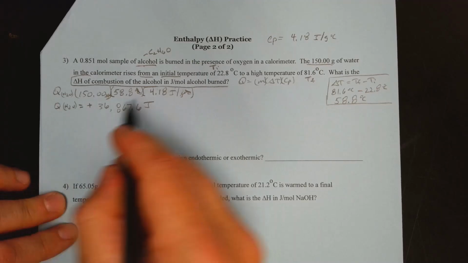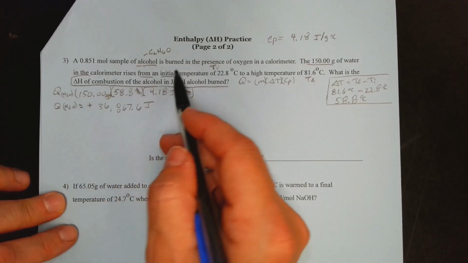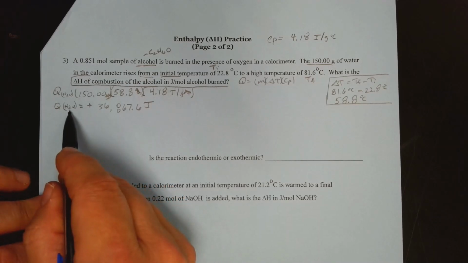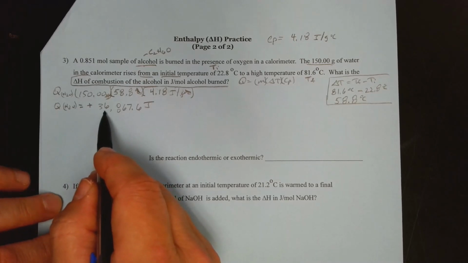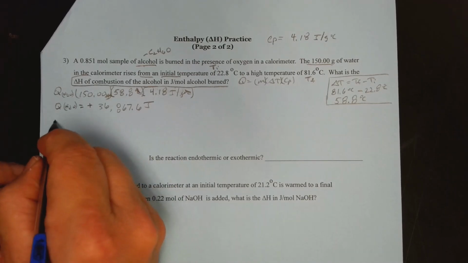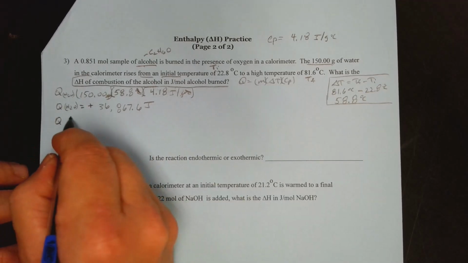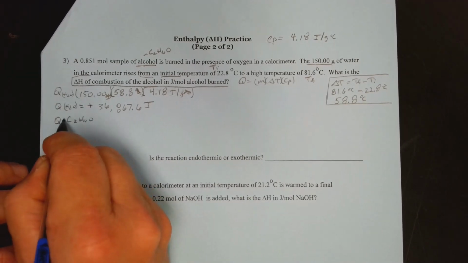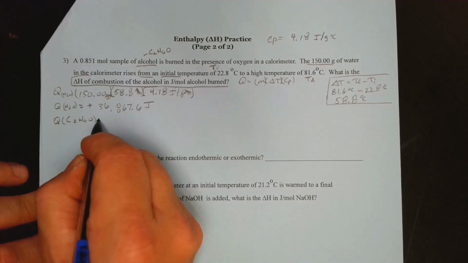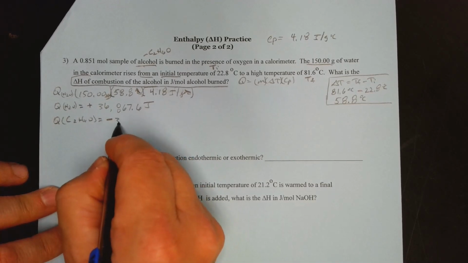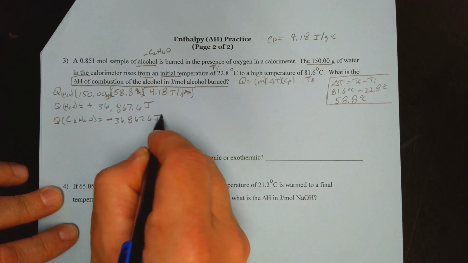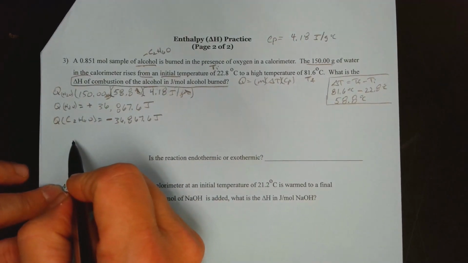Okay, when I burn that alcohol in the presence of oxygen within the calorimeter, what that means is that the water is going to absorb 36,867.6 joules of energy, which means that my Q for the alcohol, the C2H6O, is going to be the opposite of that, which means this is giving energy to the water, which means I'm going to have a negative 36,867.6 joules of energy lost by that alcohol.